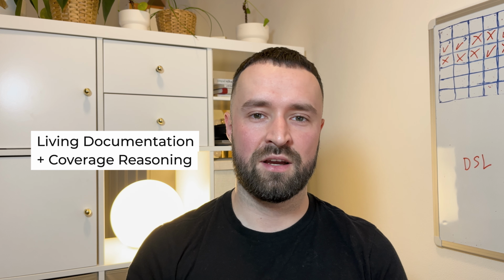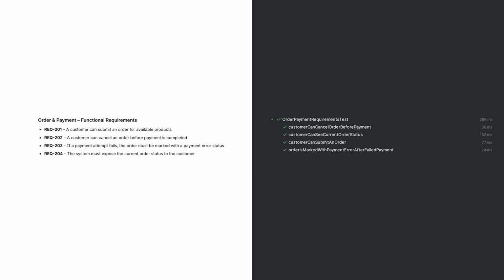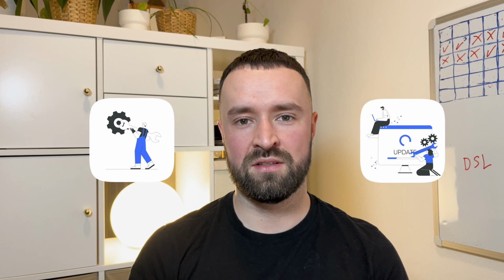The second benefit is that your end-to-end tests become live documentation of the system behavior. Not documentation that gets stale on Confluence, but documentation that remains honest because it executes. If the system changes in a way that breaks the behavior, the tests fail. That forces you either to fix the system or to update the tests, and therefore the documentation stays aligned with reality. And once the tests are written in this business form, it becomes easier to reason about coverage.